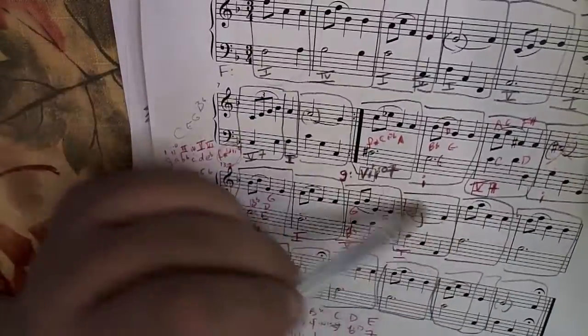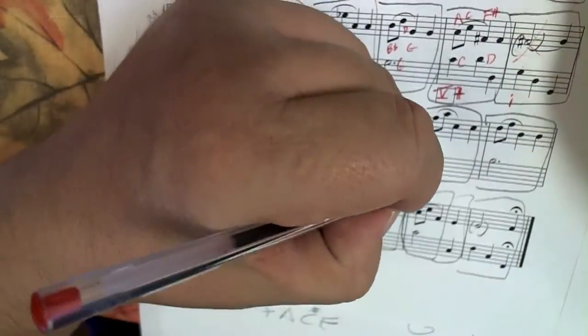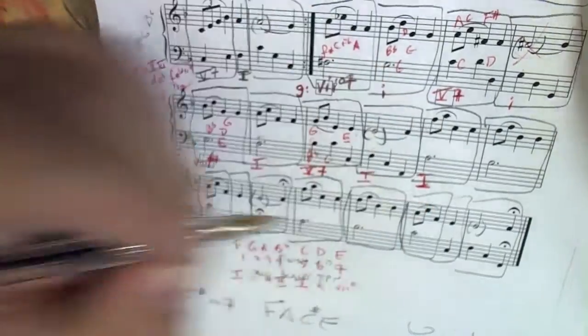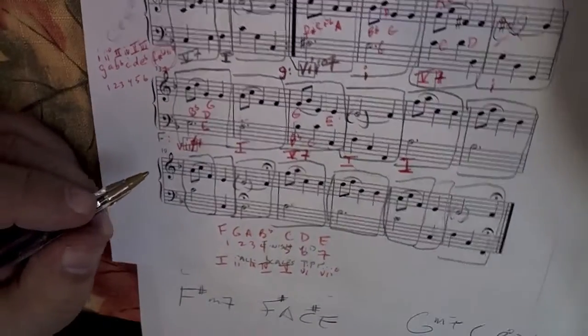Which was an F chord. And it's got the same note as well. It's just missing the low F to begin with. But there's another F there. So that's a 1 chord, right? Major, of course, because major key.